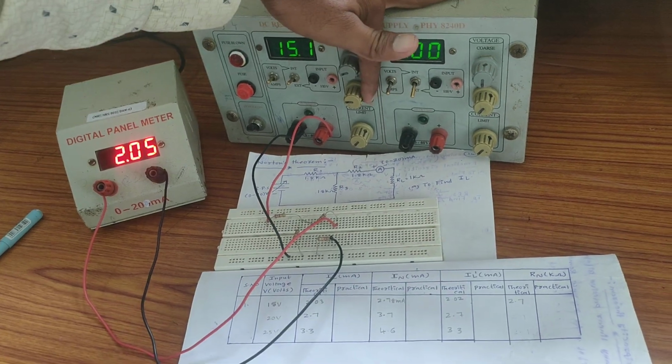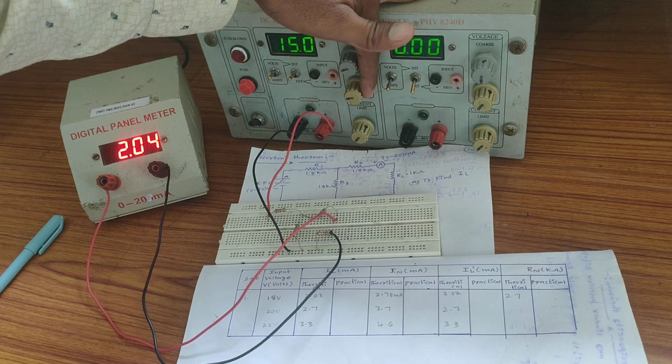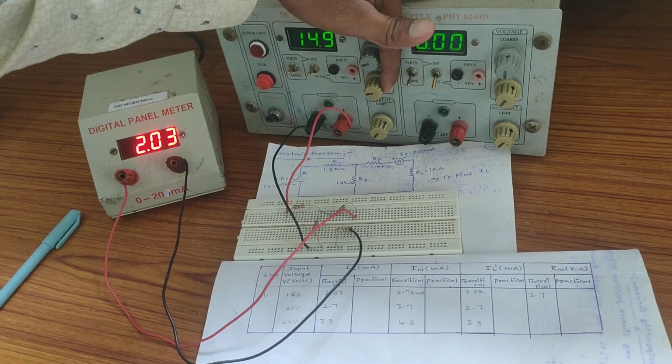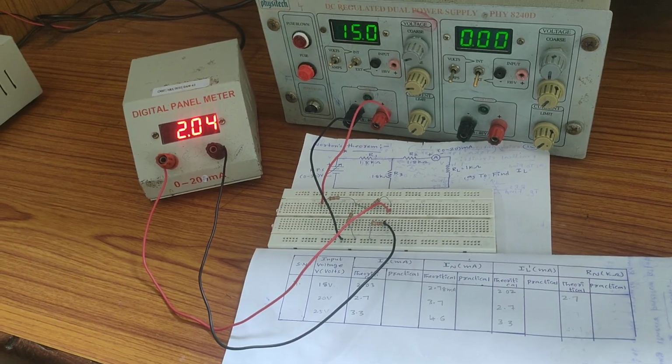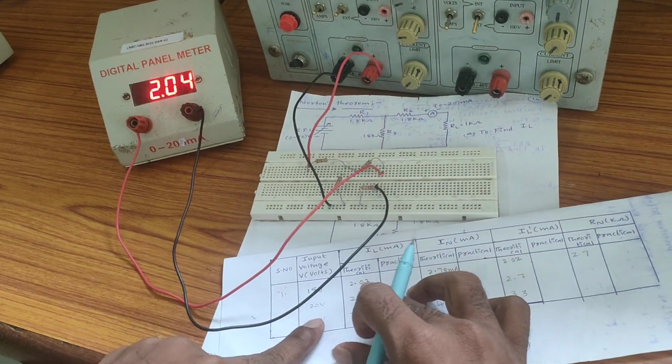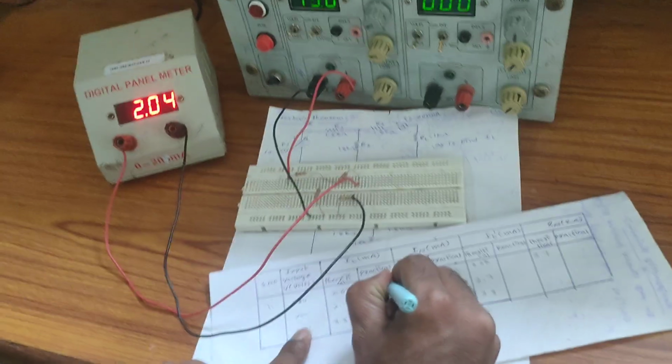Set RPS voltage to 15 volts. Here the theoretical value is 2.03, the practical value will be 2.04, approximately equal. This is for 15 volts.